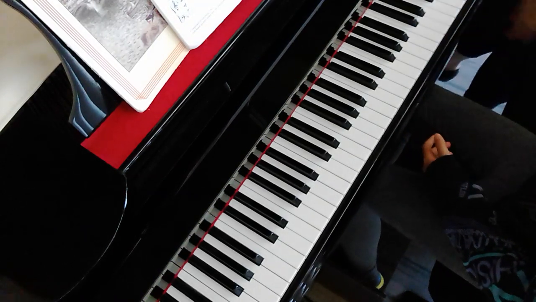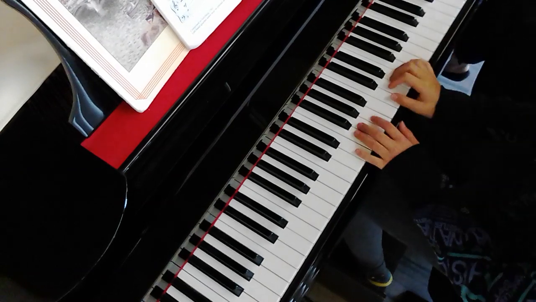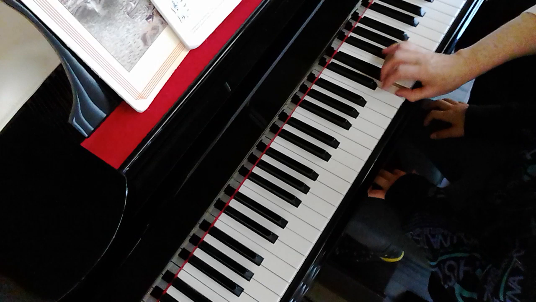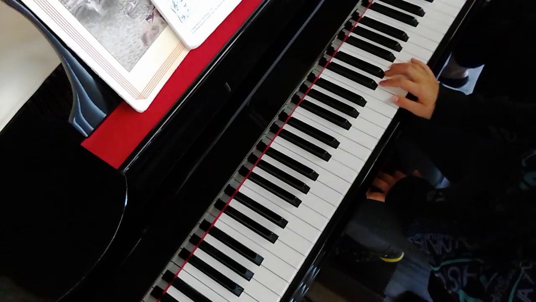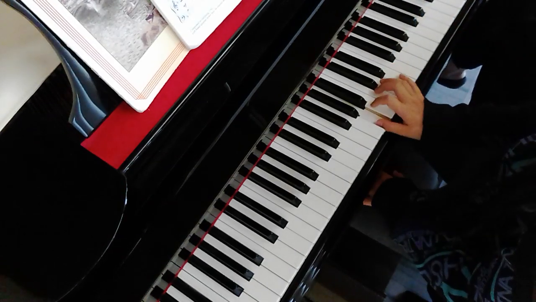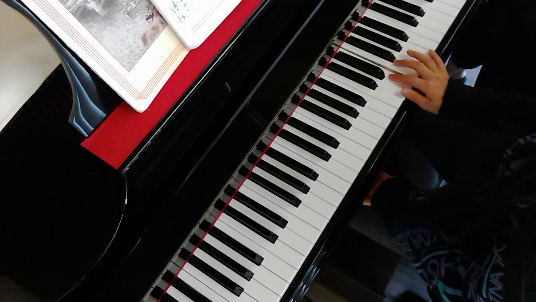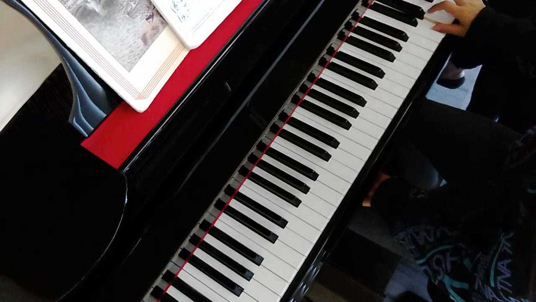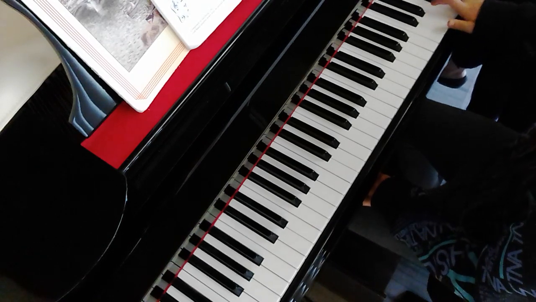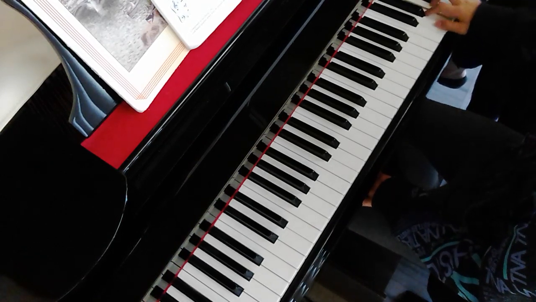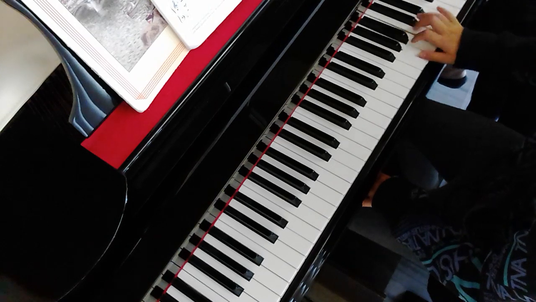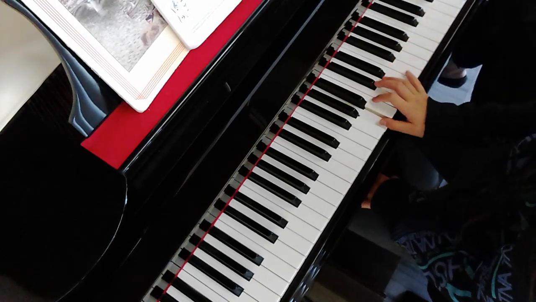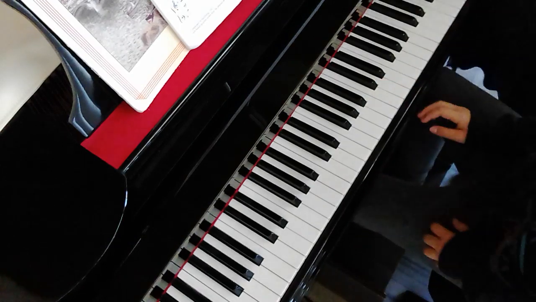The scale like this one? This is a scale. You're climbing up note by note. Hands together? Okay, no, just one hand at a time. Left hand.